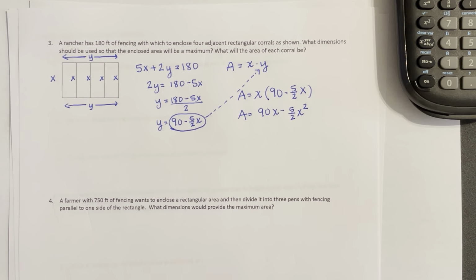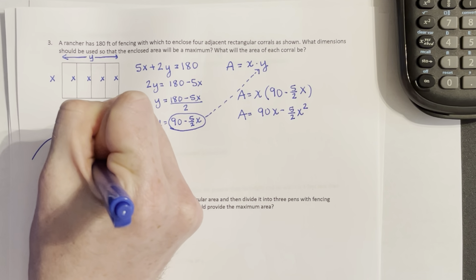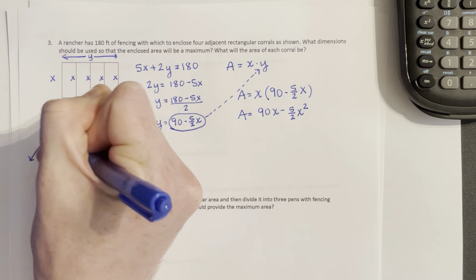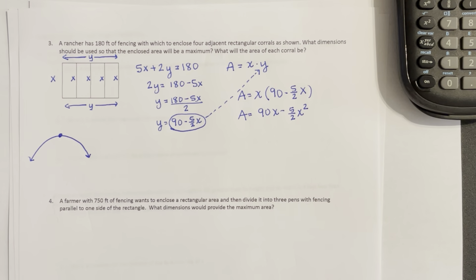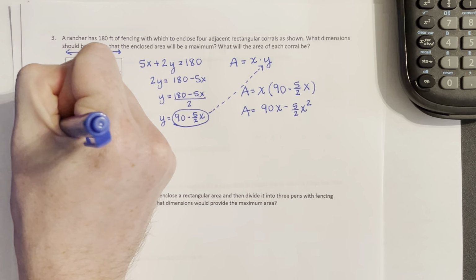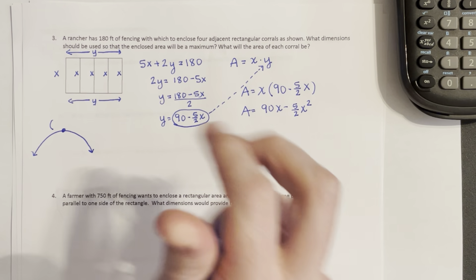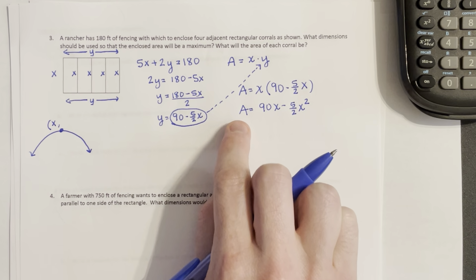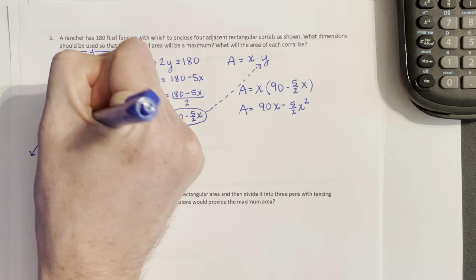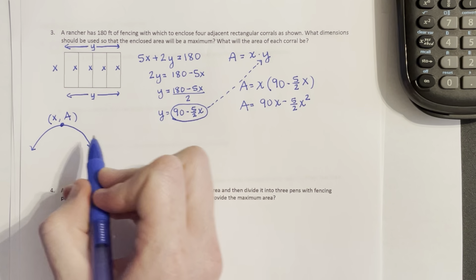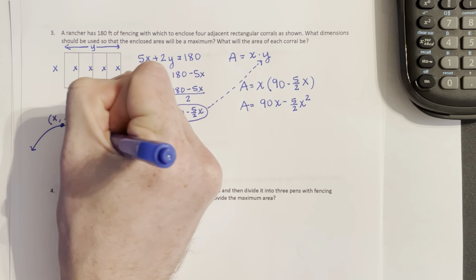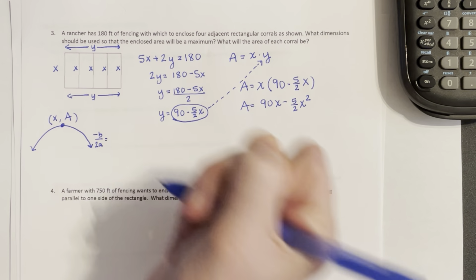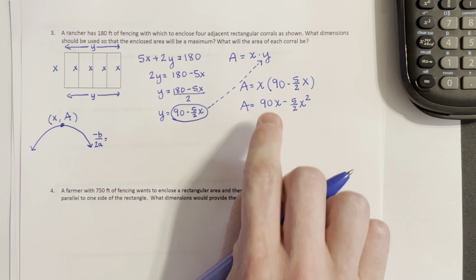We want to find the maximum area, so same situation we have been doing. That maximum, the x value, is our input, which is still x. The output is our A or area. So then we do negative b over 2a to find the x value. Negative b is still negative 90.